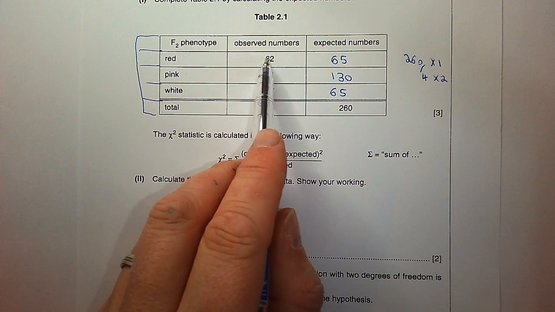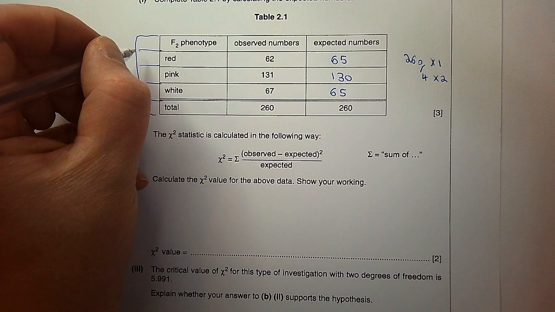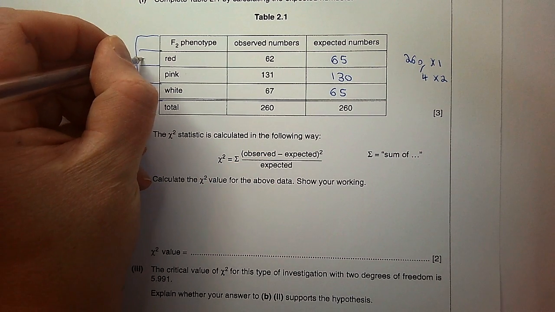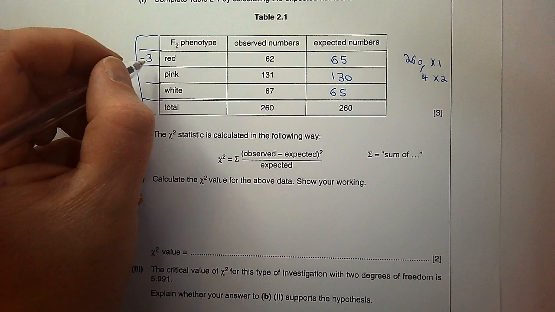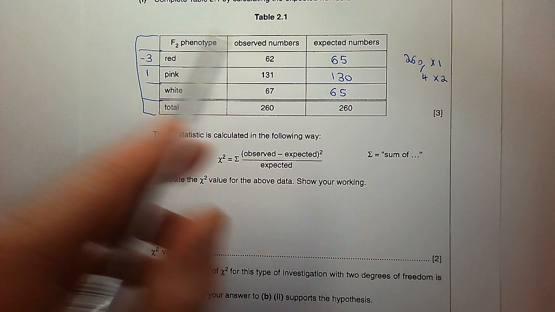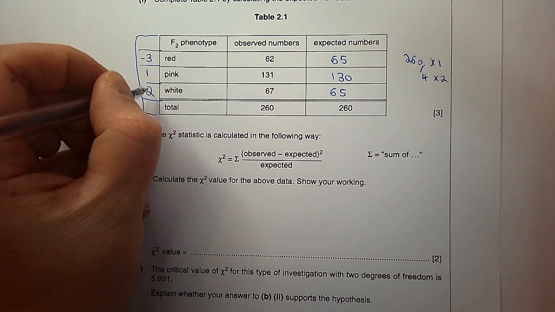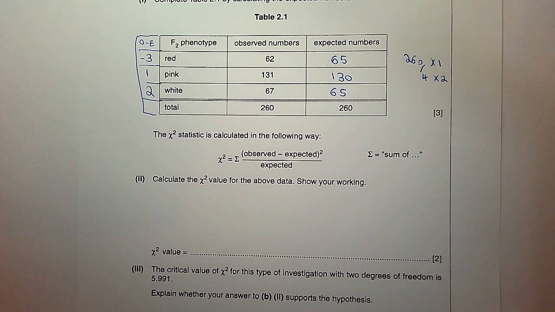So observed minus expected, 62 minus 65 is minus 3. 131 minus 130 is 1, and 67 minus 65 is 2. So that is observed minus expected.